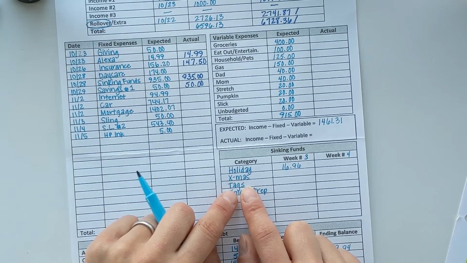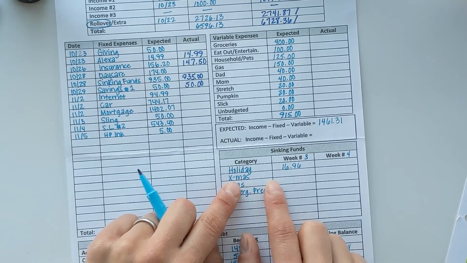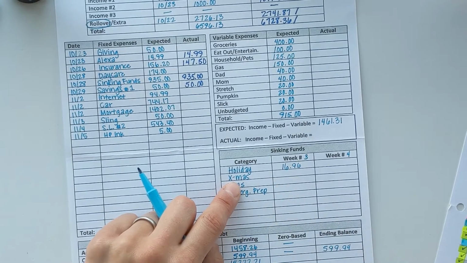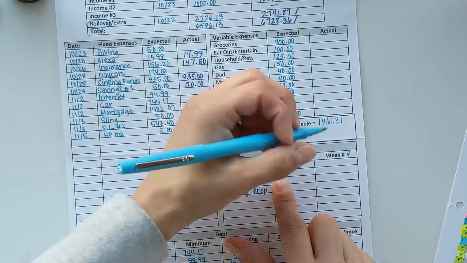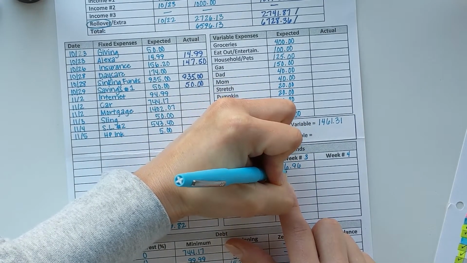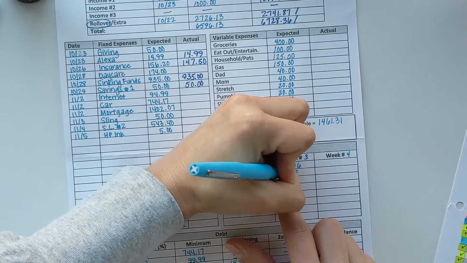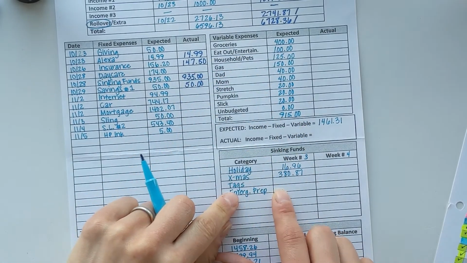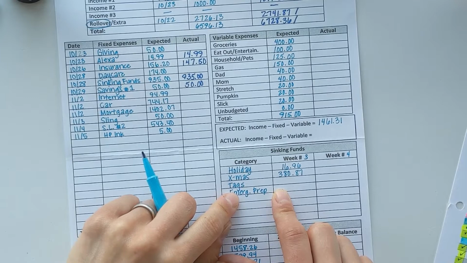They charged me more, so I actually need to call them. I'm going to be doing that today to discuss the charges. And so overall, what we had spent for Christmas is $380.87, and then tags.